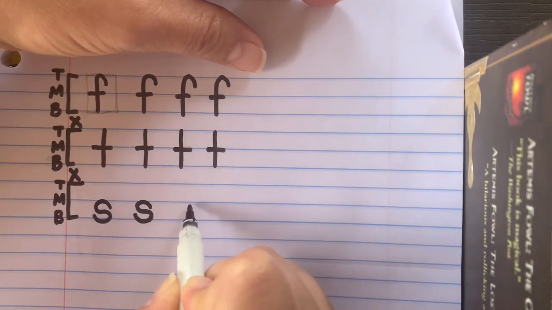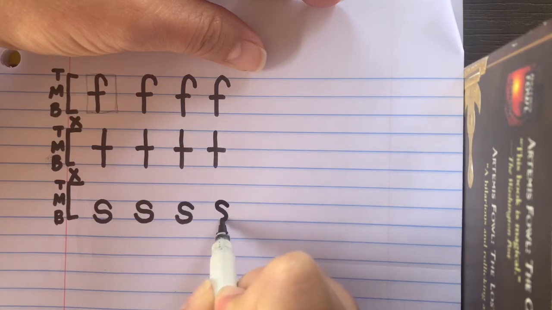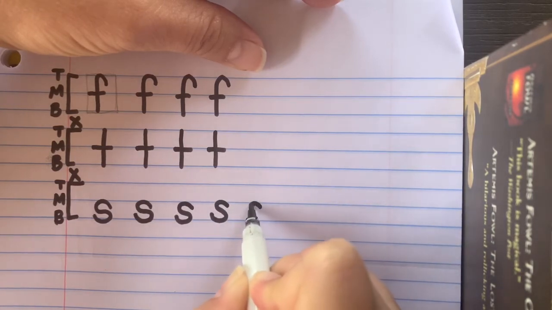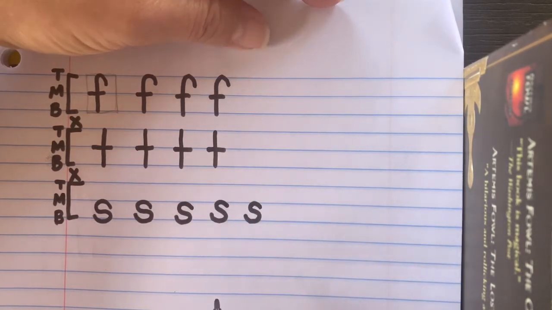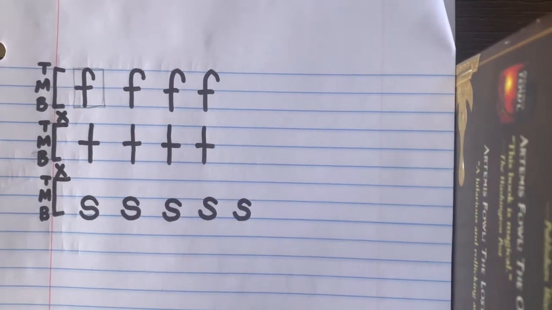Ready? Here we go. Let's do one more. And if you notice, the letter S kind of looks like a snake. All right, my friends, go ahead and push pause on the video, and you can practice the letter S next.